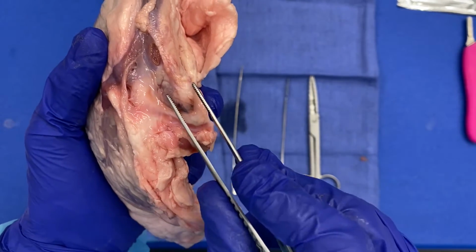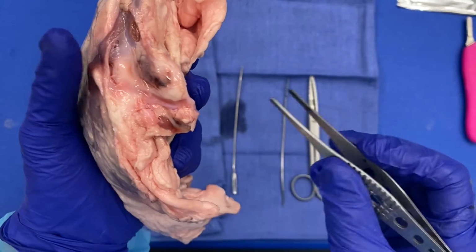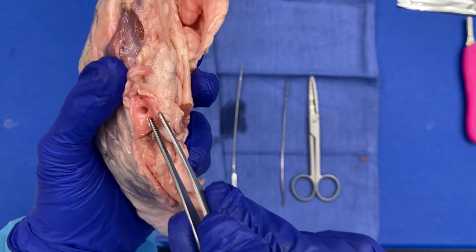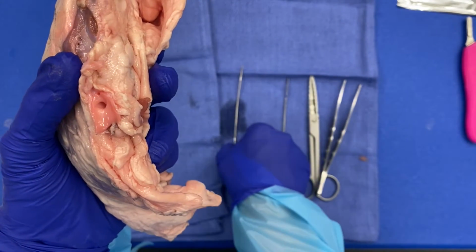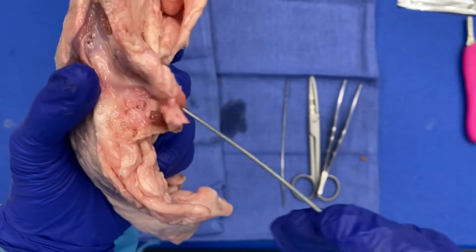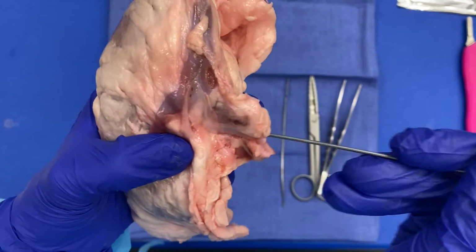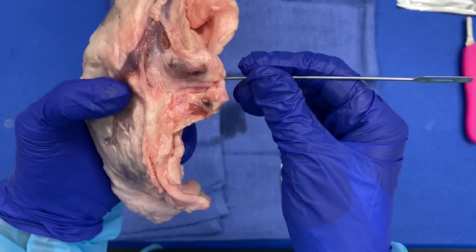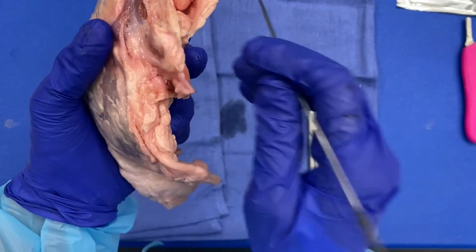The next structure that we will identify is the renal artery, which is much thicker and more muscular. And I'll just go ahead and probe that for you here. All right, so you can see where it enters into the kidney there. So that is your renal artery.